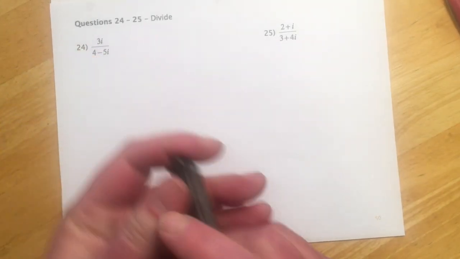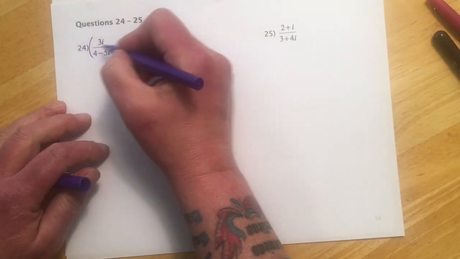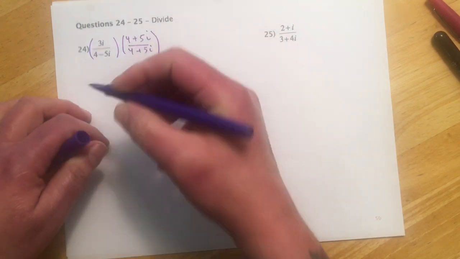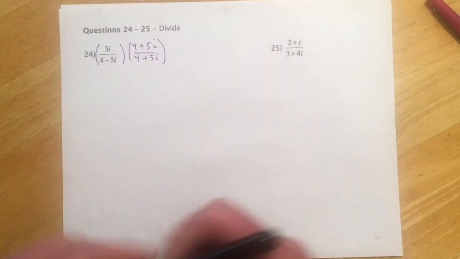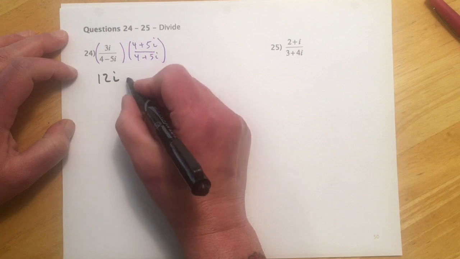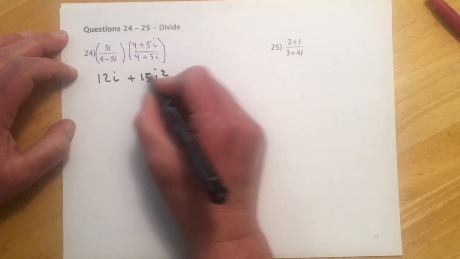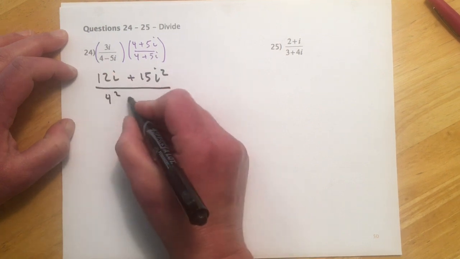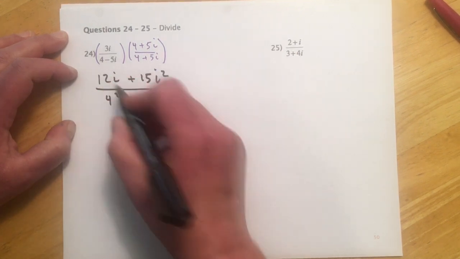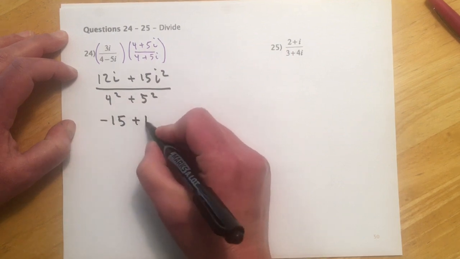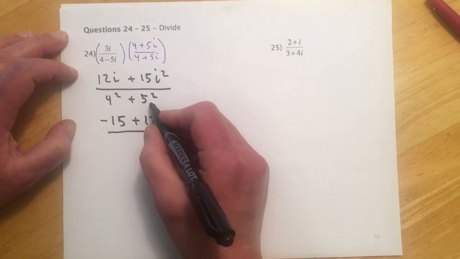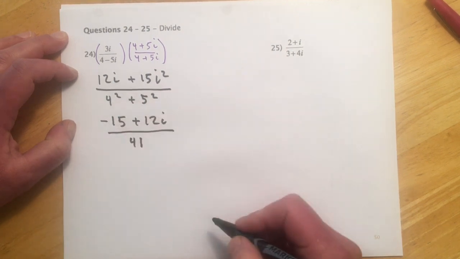And these last two are the ones I would have you guys try. So this first one will go 4 plus 5i. So that'll go, let's see, 3i times 4 would be 12i, and then 3 times 5 would be 15, and then i and i for i squared. And downstairs we're going to get 4 squared plus 5 squared. And so this would really be a negative 15 because of that i squared, so I'm going to write it in the opposite order. So negative 15 plus 12i, so it's a plus bi. And then downstairs, that is 16 and 25, so that should be 41. I think that is as far as you can take that.